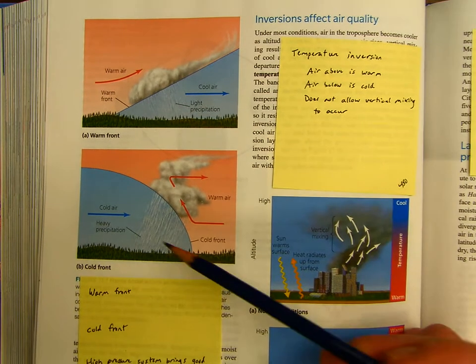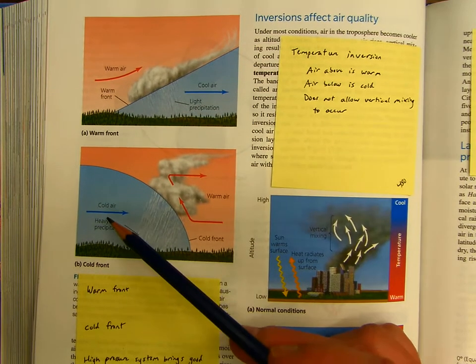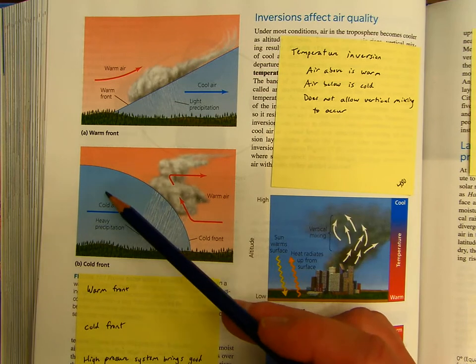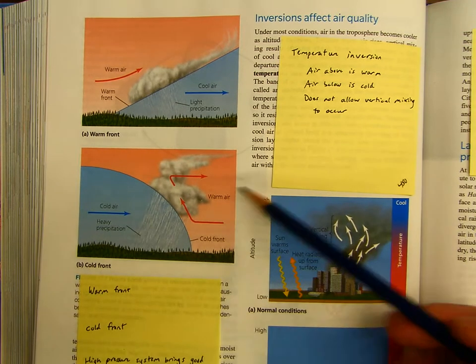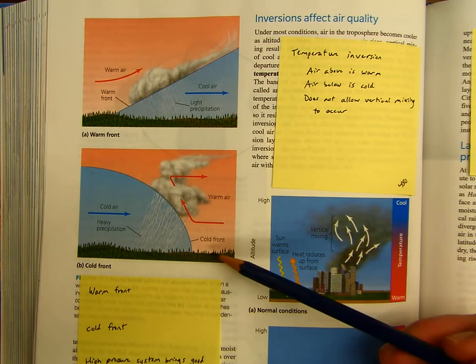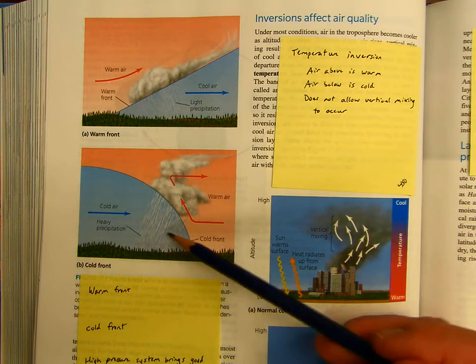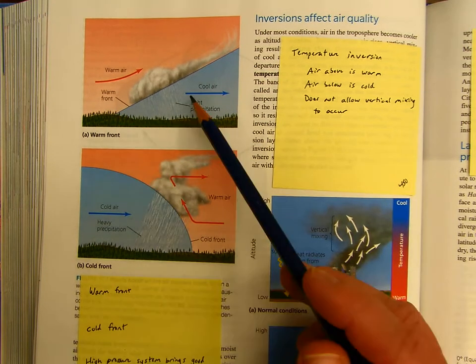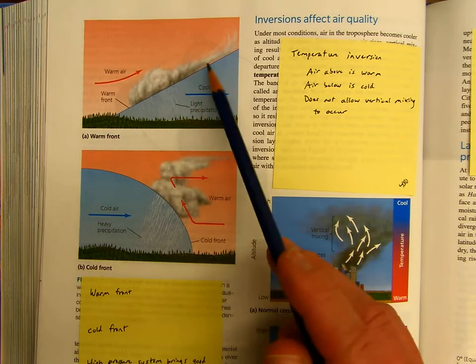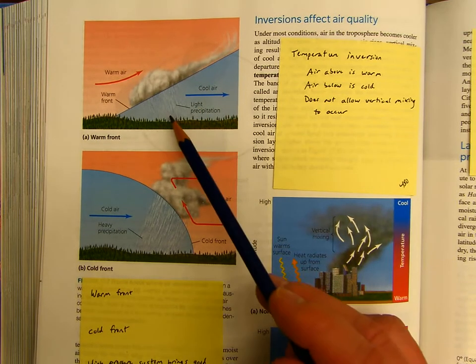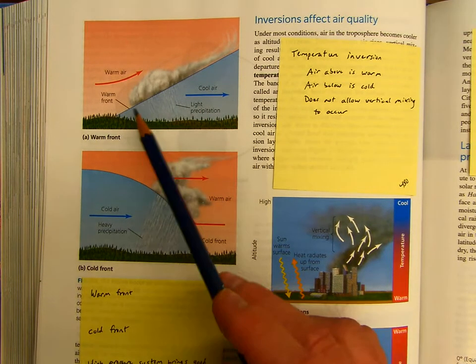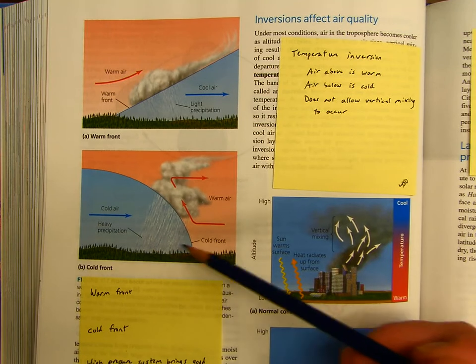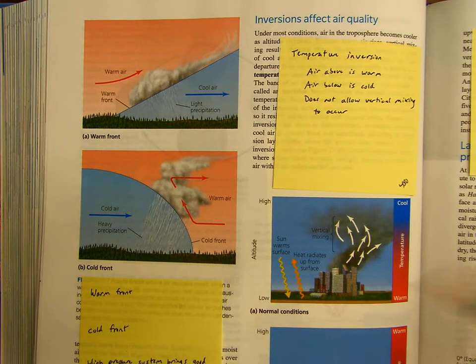Whereas on the flip side, this is the cold front. The cold air, which is lower, is basically pushing the warm air away. There's the cold front right there. Basically, everything's moving from left to right. Okay, it's the same up here. Everything's moving left to right, but the warm air comes in, pushes the cool air around. There's a lot of light precipitation as it comes in, but heavy precipitation when the cold front hits.